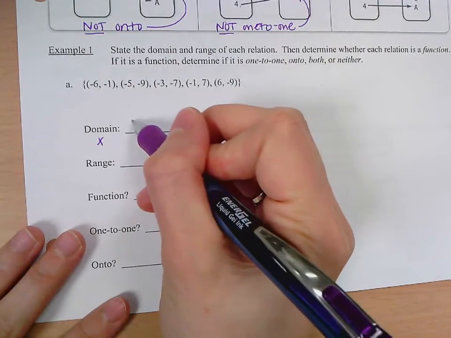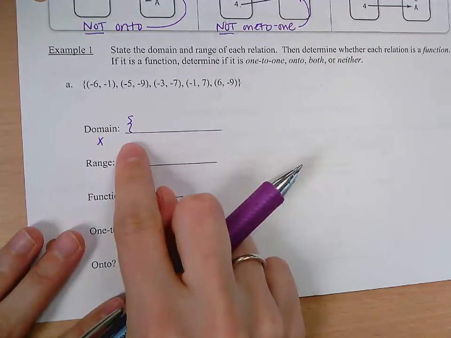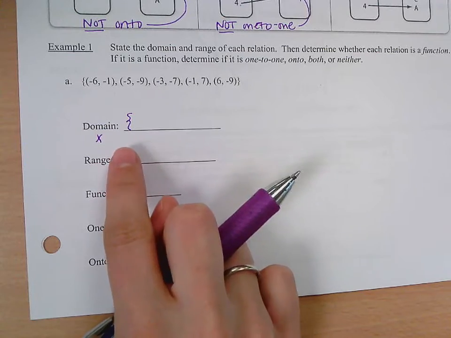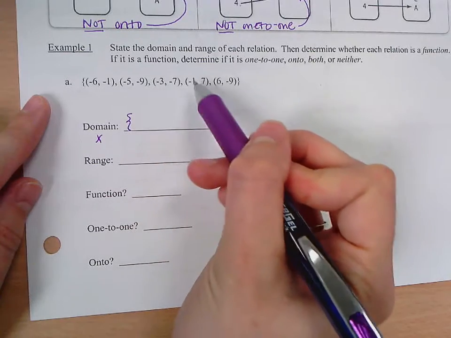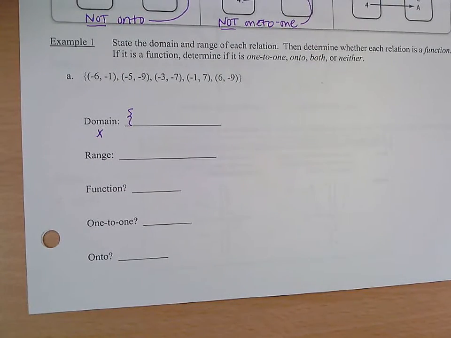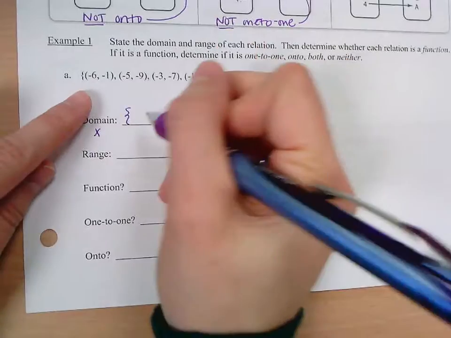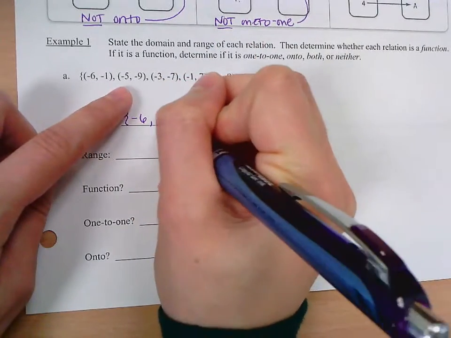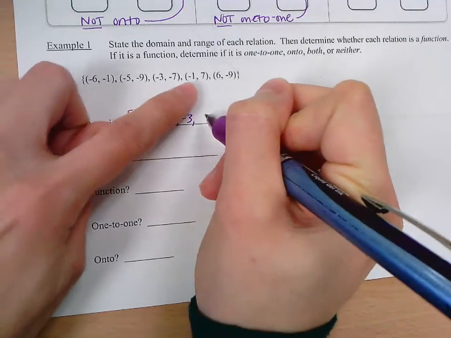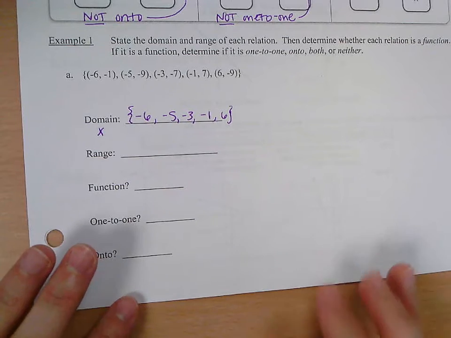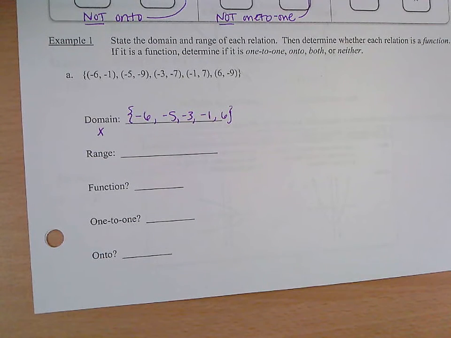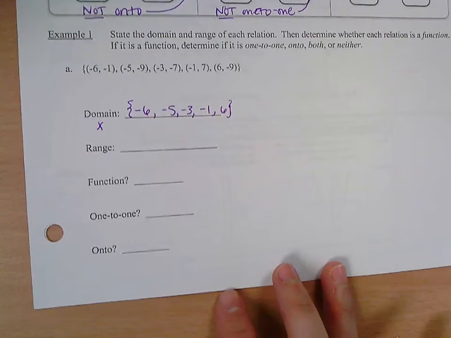So when I'm writing this as a set, you should be using the braces, the curly brackets, to write a set. And I just have to list all of the x values that I see. If any of them repeat, you only have to list them once. So I have an x value of -6, -5, -3, -1, and +6. I happened to just list them in the order they were already in, and that happened to be numerical order. If it's not in numerical order, it's fine. It's nothing I would take off for if you didn't have them from least to greatest.